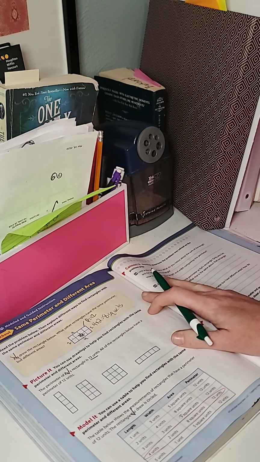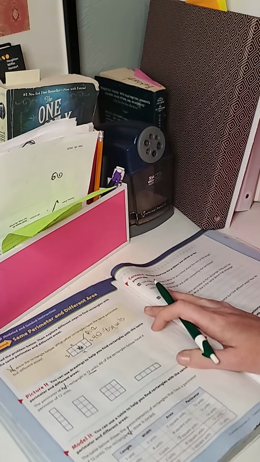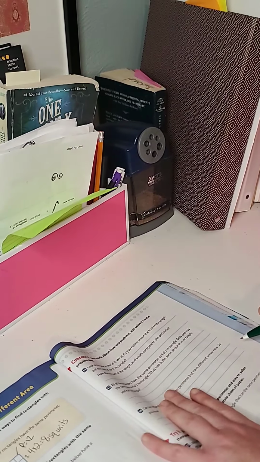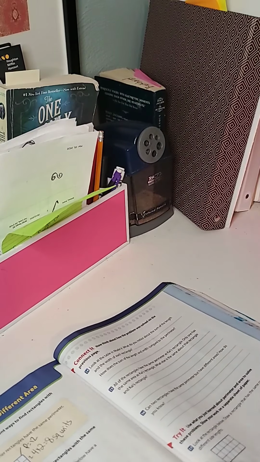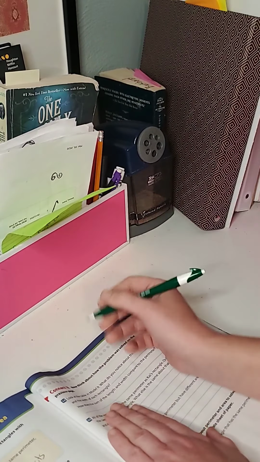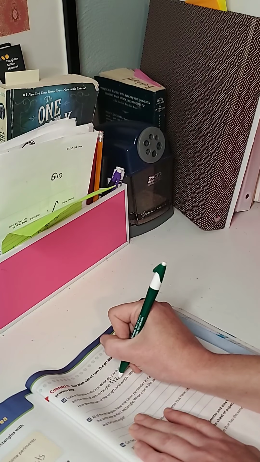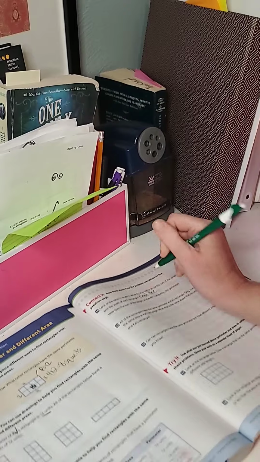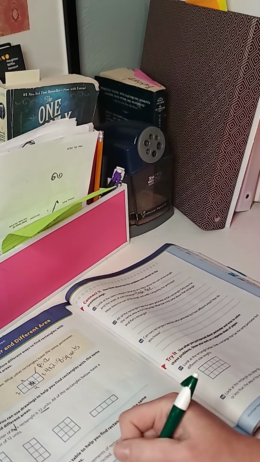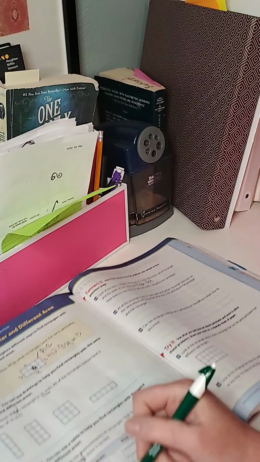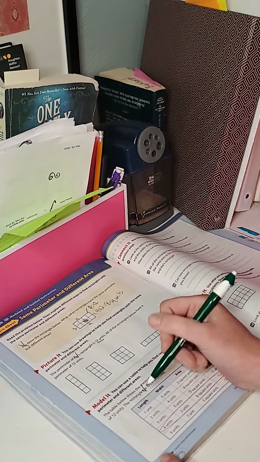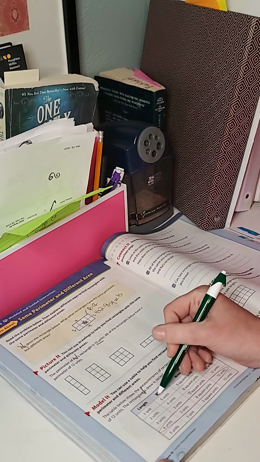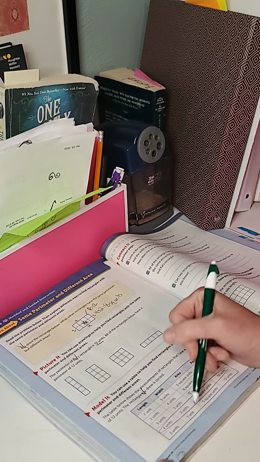Okay, what do you notice about the length and the width? Wonder if you noticed it. Sorry, I'm trying to check your video here. Take a look at this. The length goes up by 1 unit each time, and the width goes down by 1 unit.